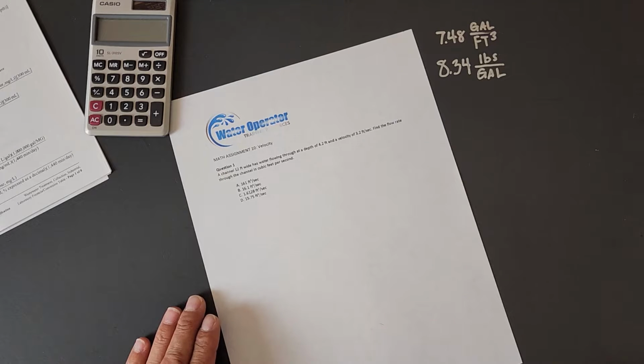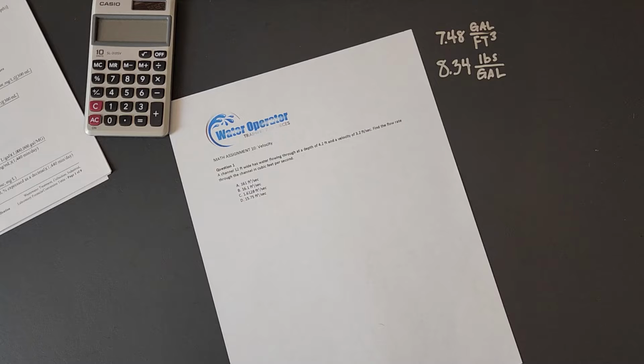Let's get right into Math Basics, Lesson 10, covering velocity. Question number 1. A channel 12 feet wide has water flowing through at a depth of 4.2 feet and a velocity of 3.2 feet per second. Find the flow rate through the channel in cubic feet per second.